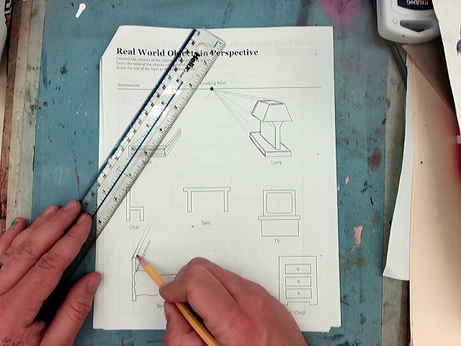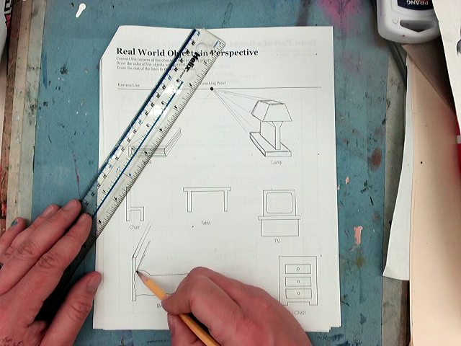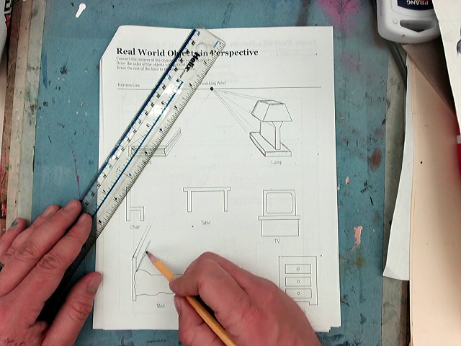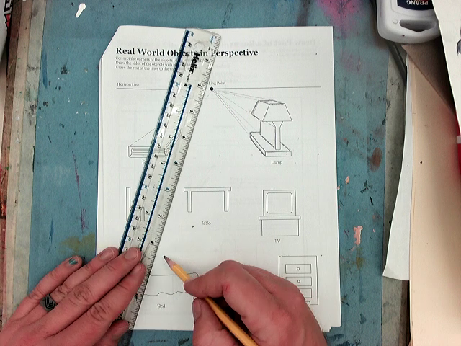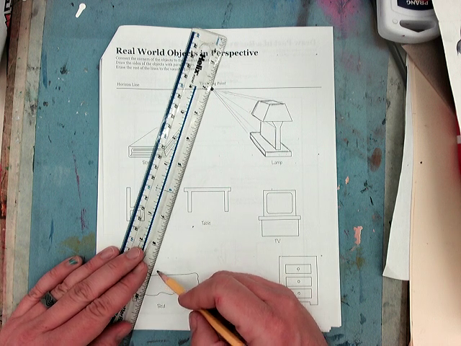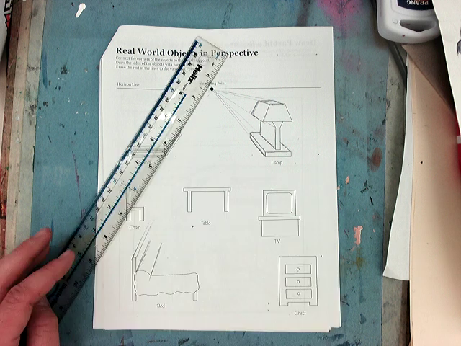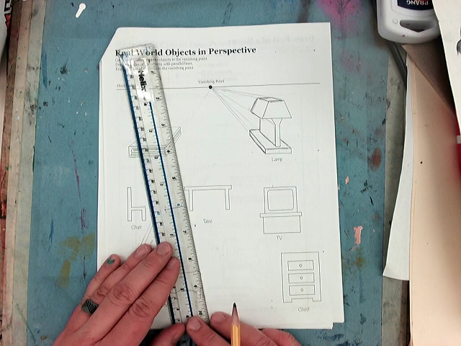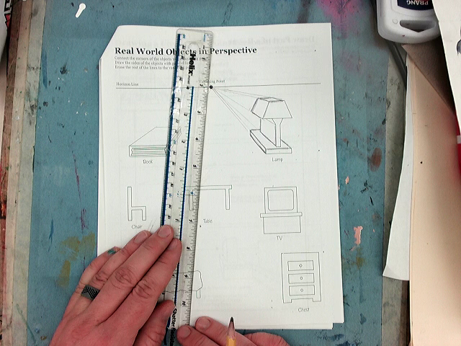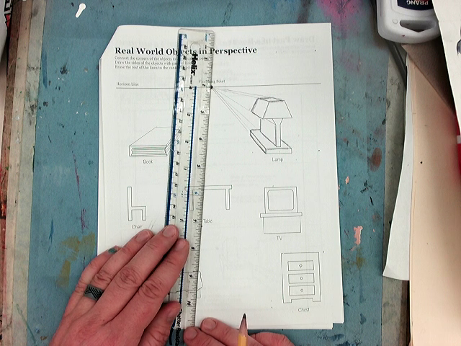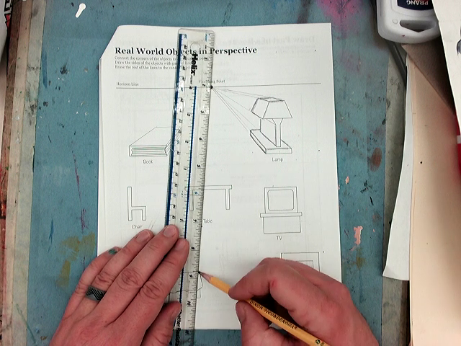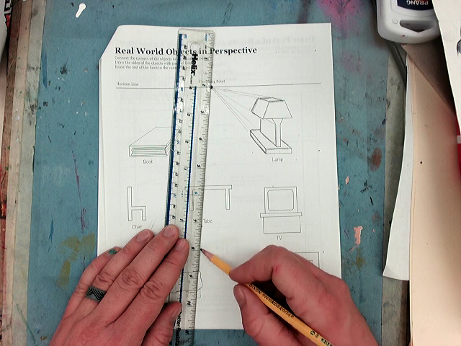So I've got two up on the top of the headboard. That's pretty easy. One back behind the pillow. That one's a little trickier. One right here at the other side of the pillow. And one like when we were drawing the U. I guess that's not necessary to put one here.